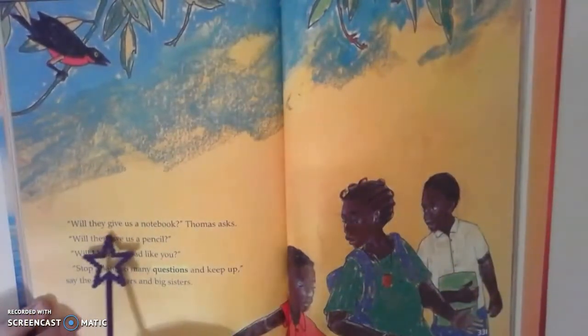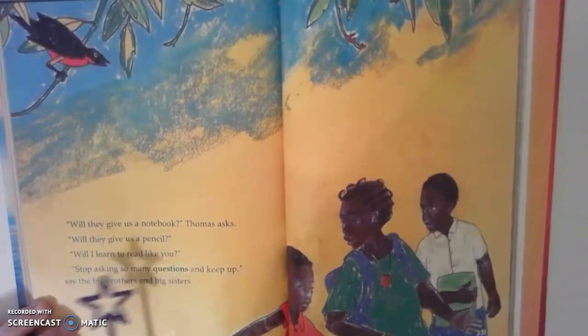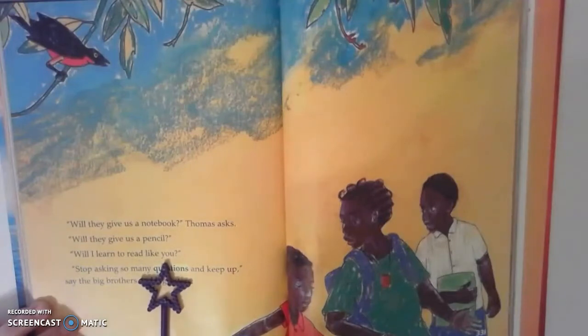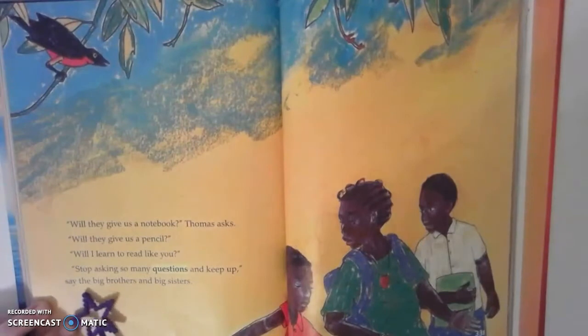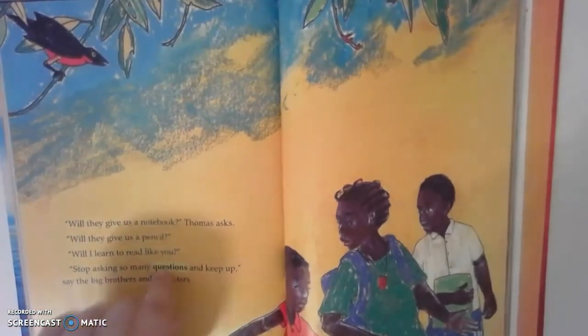Will they give us a notebook? Thomas asked. Will they give us a pencil? Will I learn to read like you? Stop asking so many questions and keep up, say the big brothers and sisters.